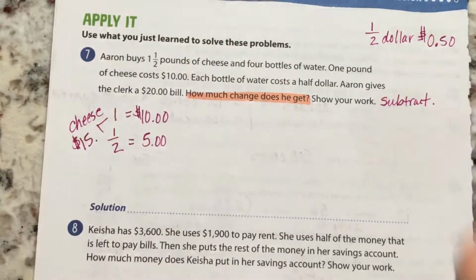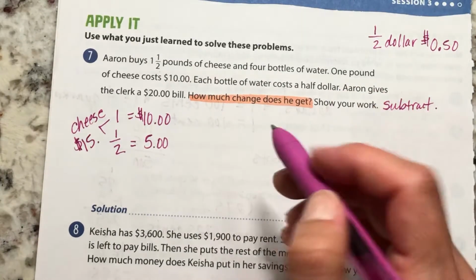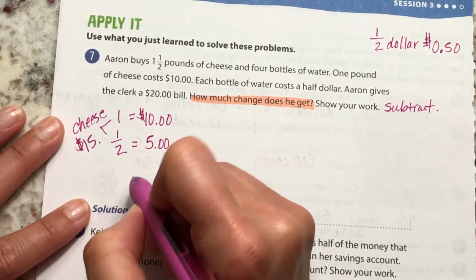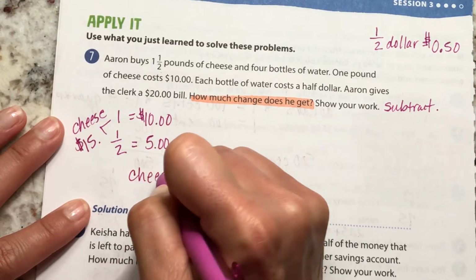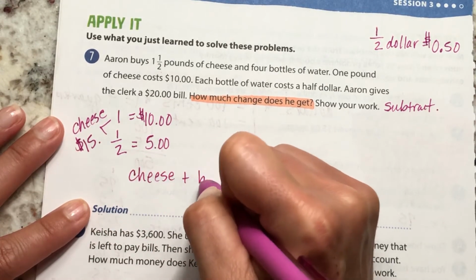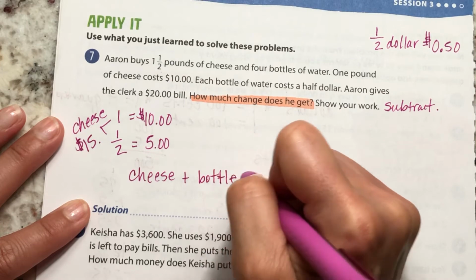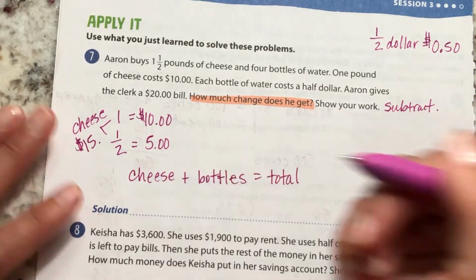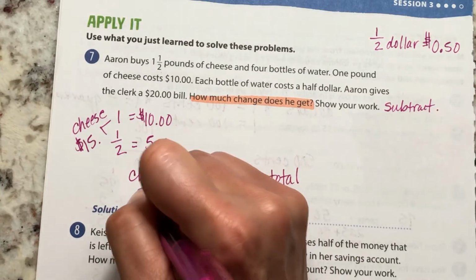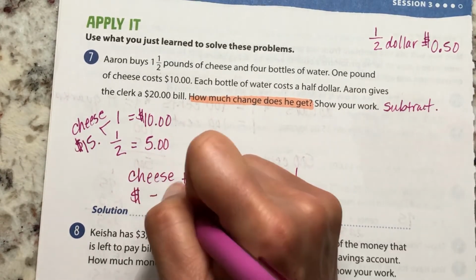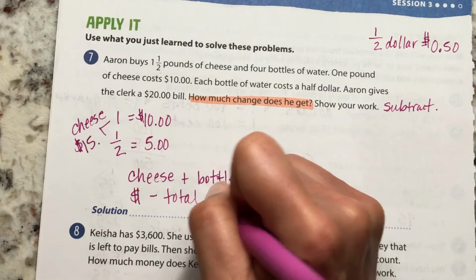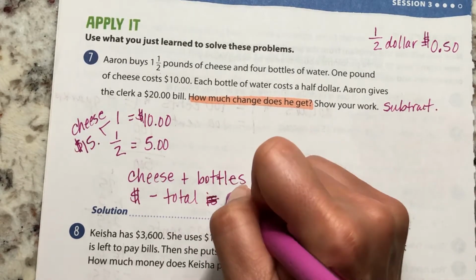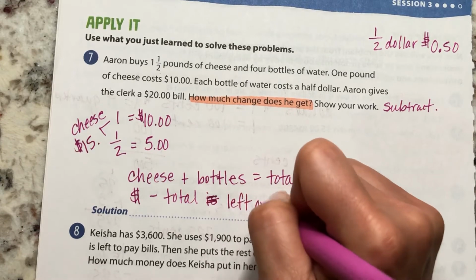The cheese is $15. And I know essentially in my equation, and I can write it out, I can do cheese plus bottles equals my total. And then I will put in the amount given, so the money minus the total equal sign is how much is left over, or my change.